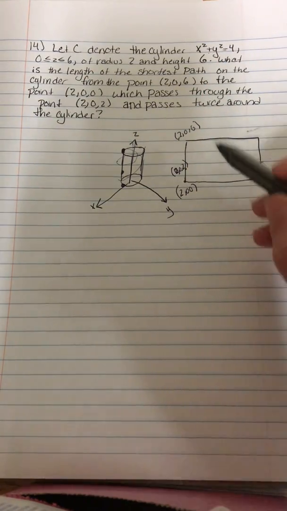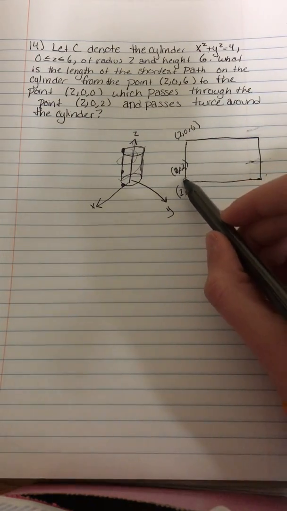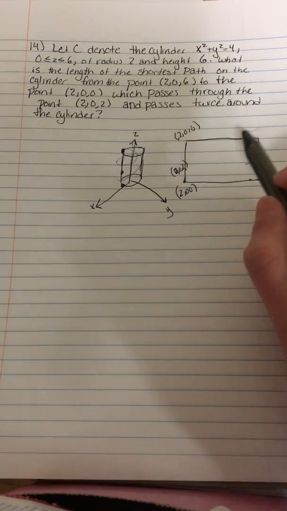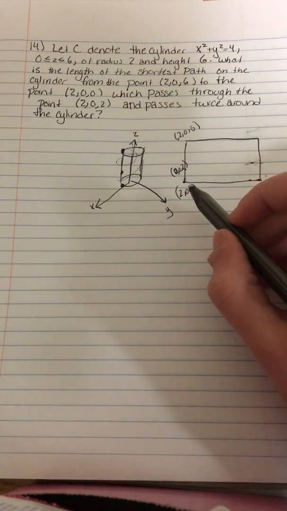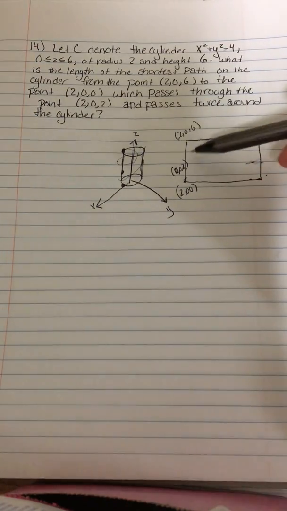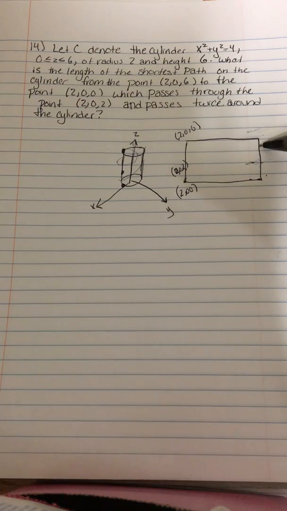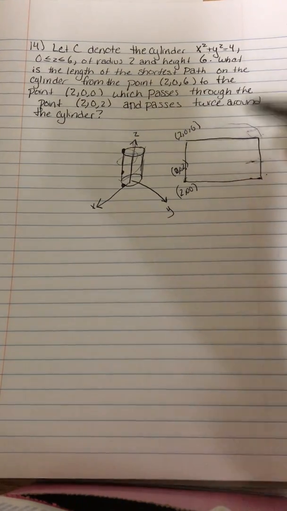So in order to find the shortest path, we know the shortest path is a straight line, and to pass around the cylinder, we just need a straight line across the entire rectangle, because when it's folded up, that means it would go around the cylinder one time. And we also have to remember every point on this side of the rectangle is technically the same as every point on this side, because when it's wrapped around, these points will be touching each other.